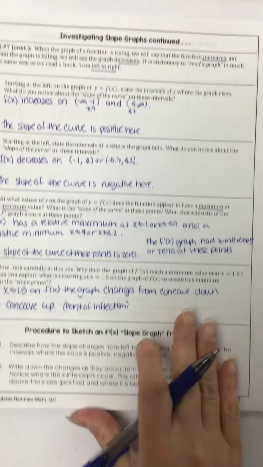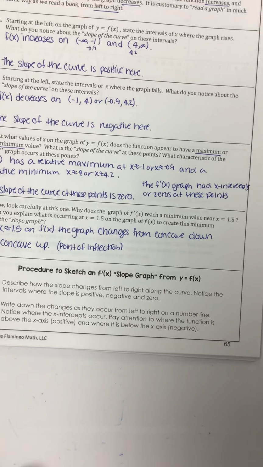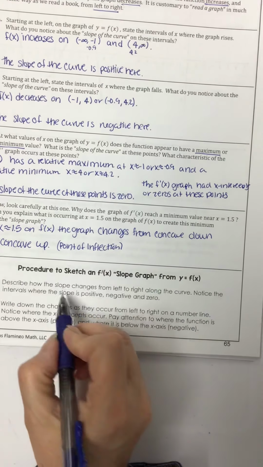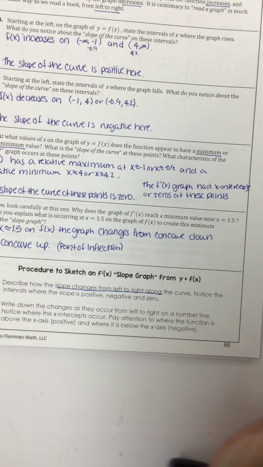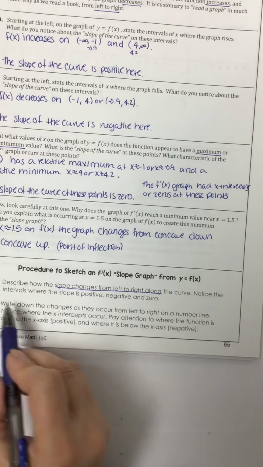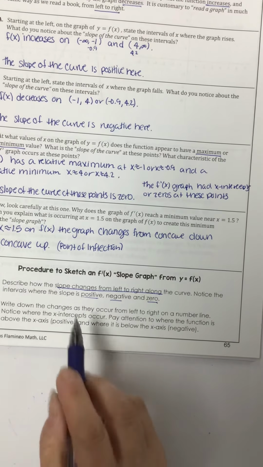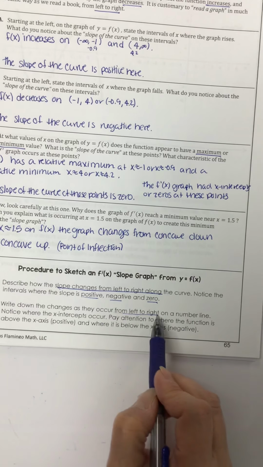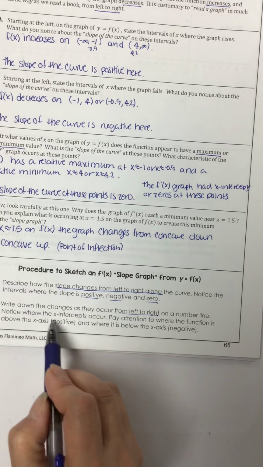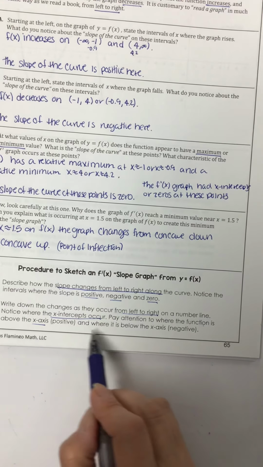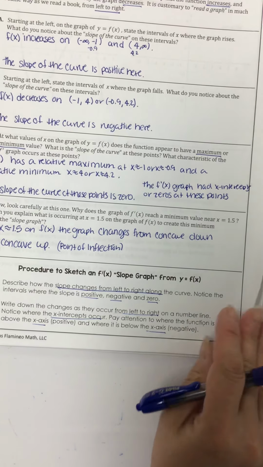Okay, so procedure to sketch an f prime graph from y equals f of x. Describe how the slope changes from left to right along the curve. Notice the intervals where the slope is positive, negative, and 0. Write down changes as they occur from left to right on a number line. Notice where x-intercepts occur. Pay attention to where the function is above and where it is below the x-axis.